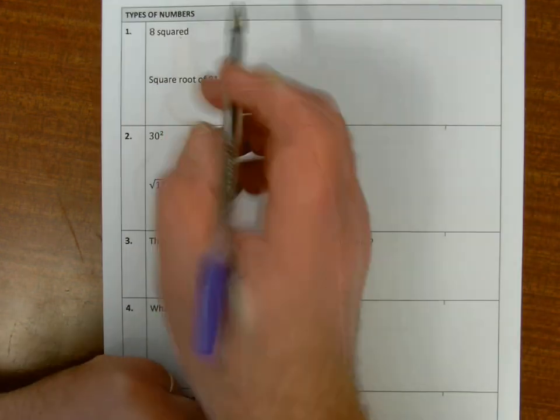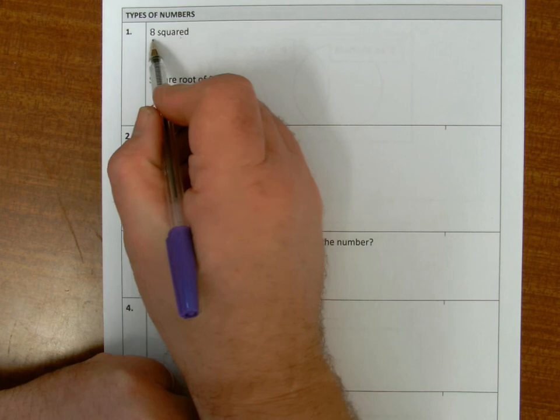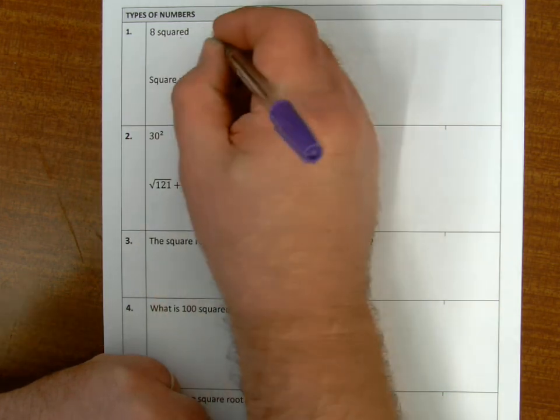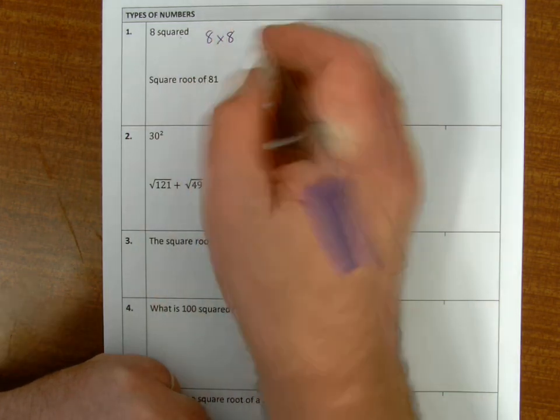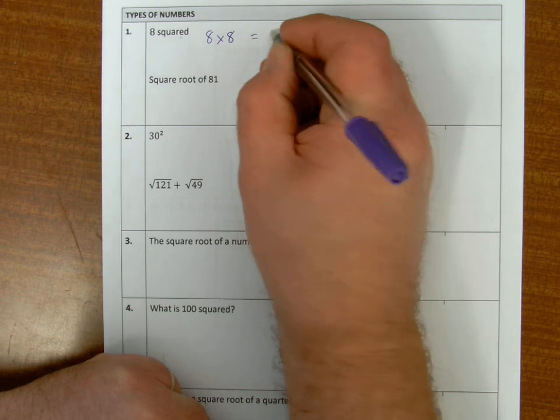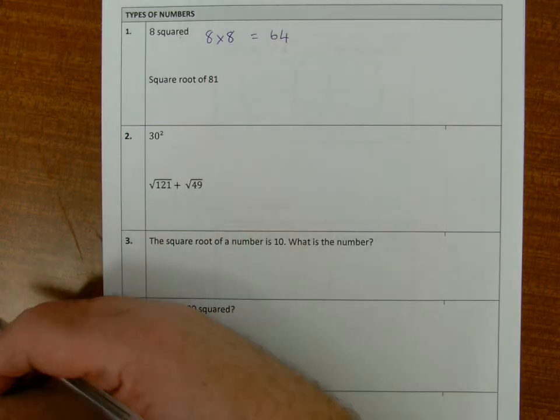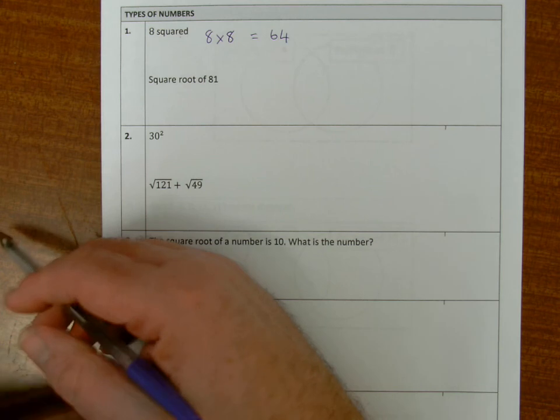8 squared. Now when you square something, you times it by itself. So 8 squared means 8 times by itself, 8 times 8, and 8 eights are 64. So 8 squared is 64.